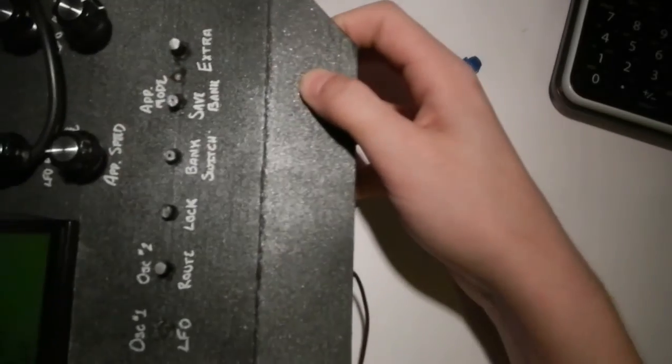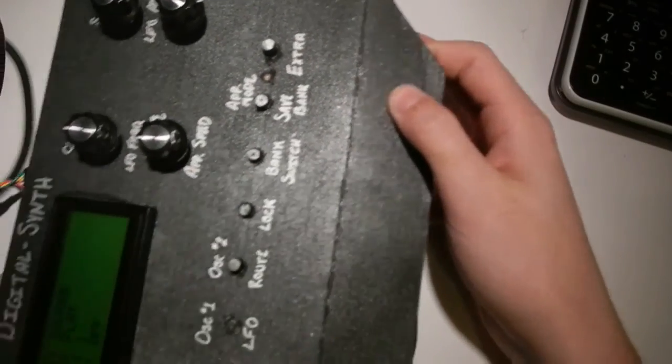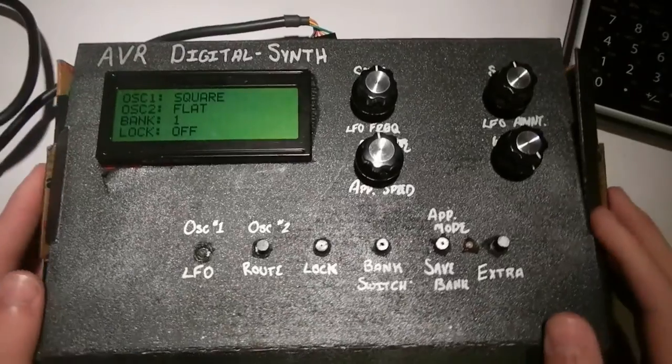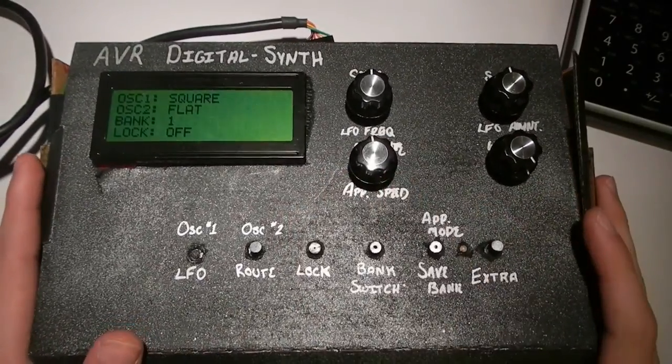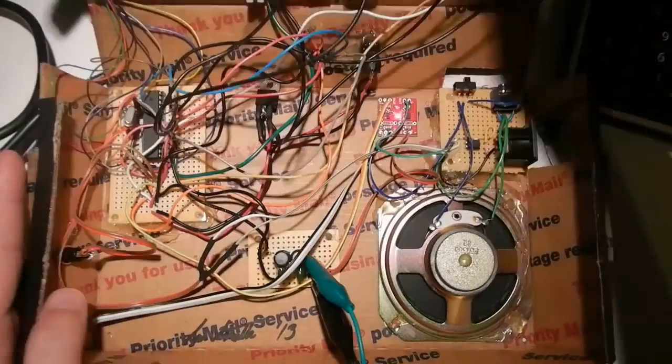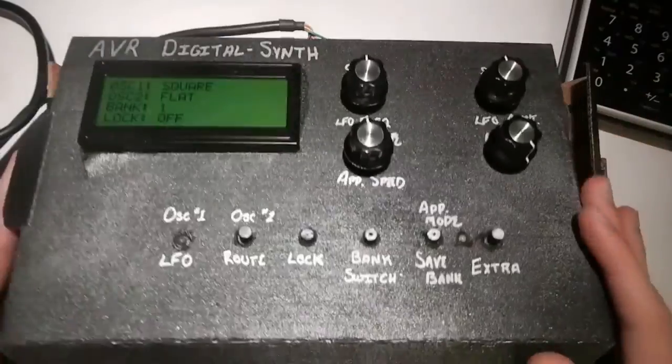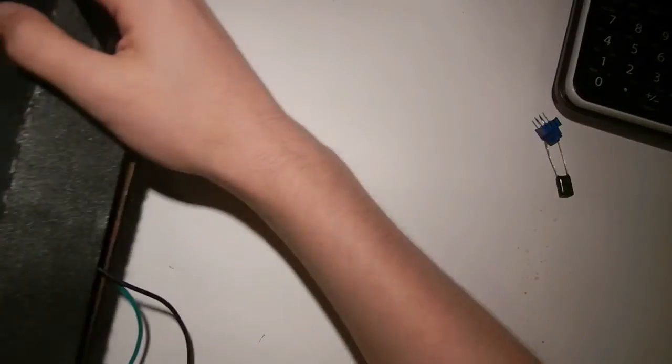Now, what are we going to be using to generate our frequencies? It's my old friend. Ooh, thunder. Got a thunderstorm going on outside. My old friend, my AVR digital synthesizer. So we're going to be using him to generate all the frequencies and waveforms. I just unplugged him.